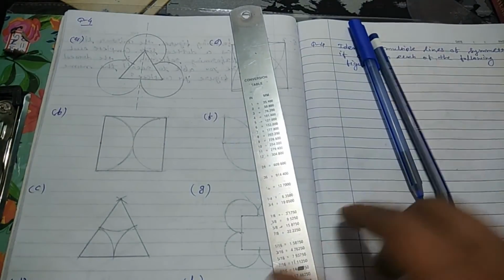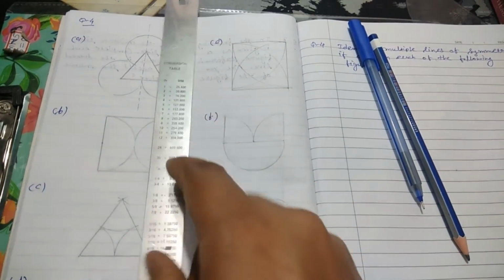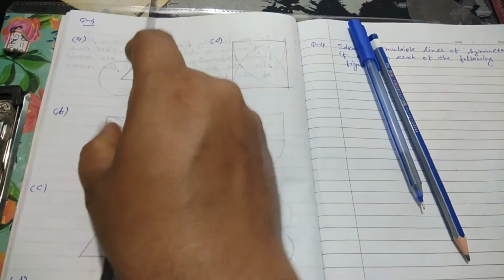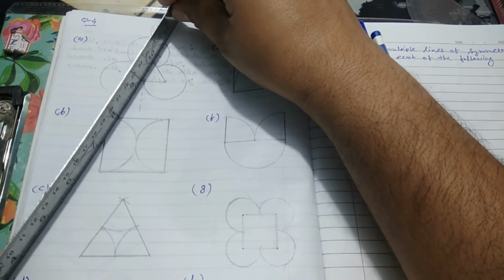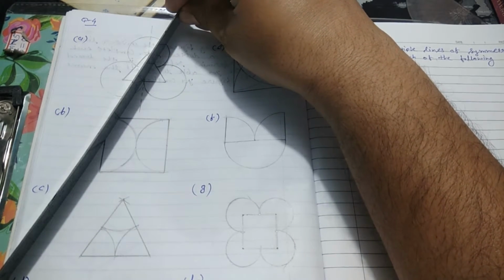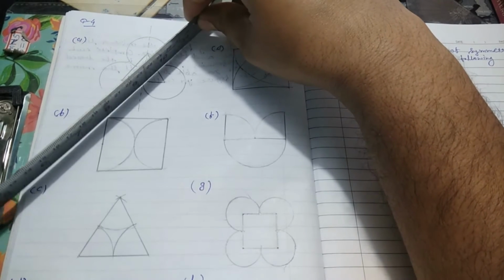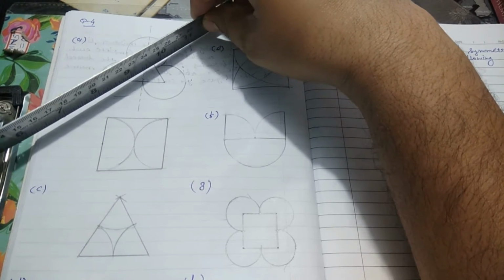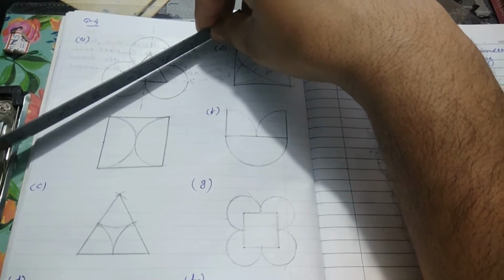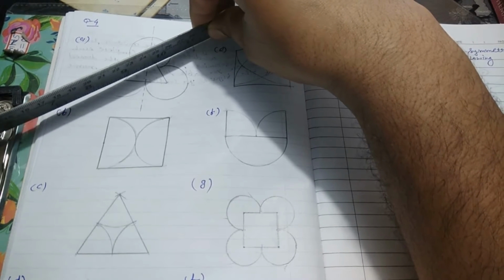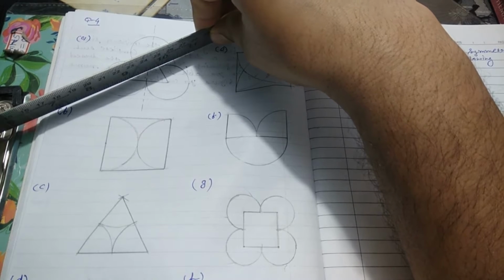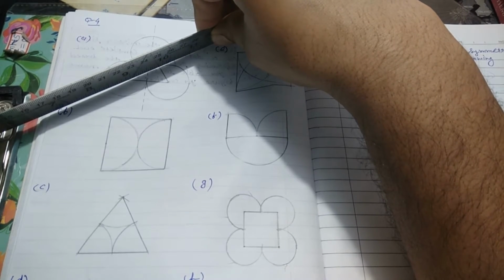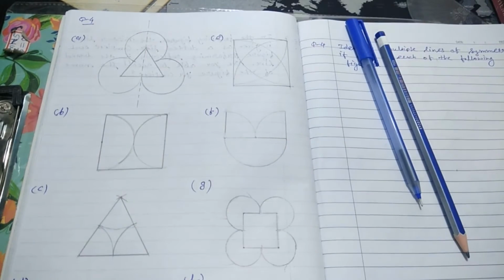Now we have to find another line of symmetry if there is one. So now we will move our scale clockwise. Okay, so we are moving. Here we are not getting an identical figure. Okay, we will move it further. So here, at this point, I am getting identical figures. So this is another line of symmetry.